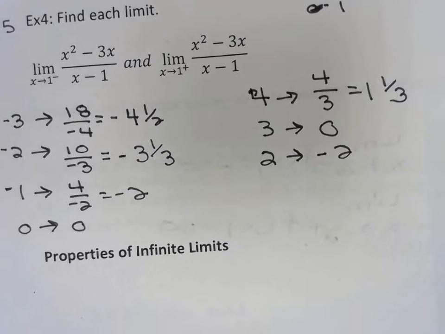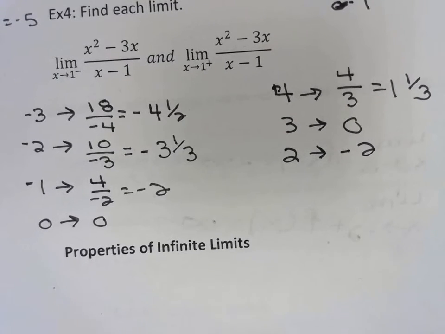This is the first thing I always check. I check to see, does this show that I'm going to infinity or negative infinity?